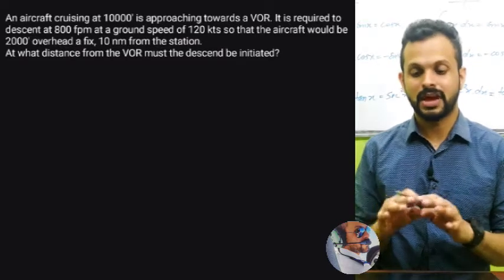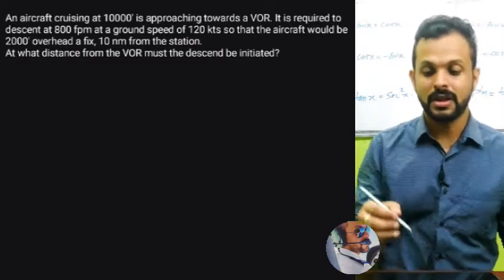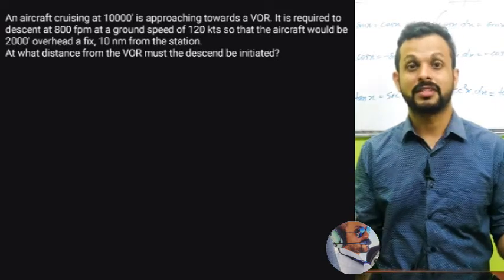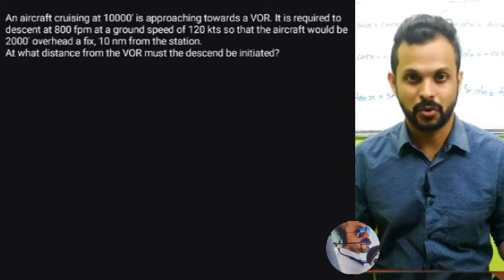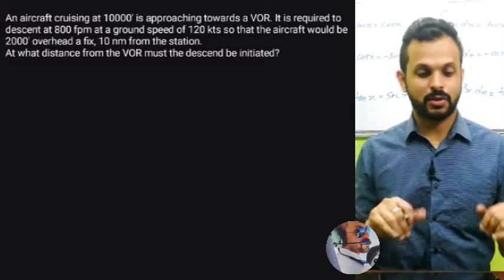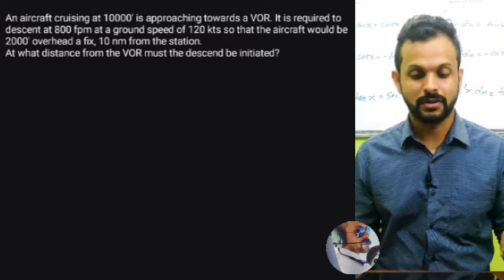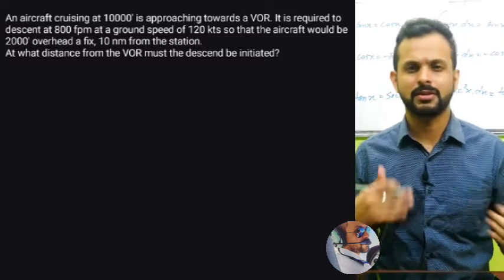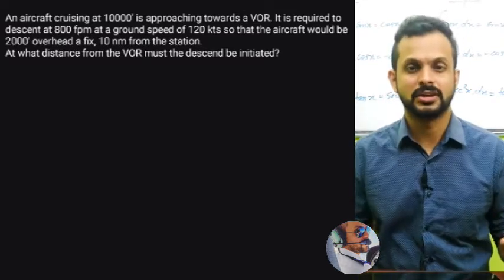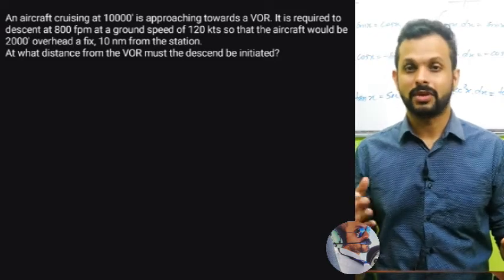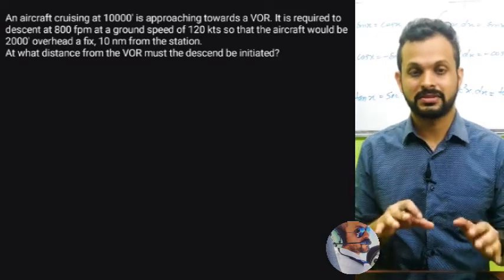But unfortunately, even though VOR is particularly mentioned here, this question has nothing to do with the VOR itself. It's just a radio aid. All right, perfect. Now let's look at this question. You are cruising at 10,000 feet and approaching towards a VOR. We have looked into VOR in detail in your radio navigation, but as I told you, this question has nothing to do with that.